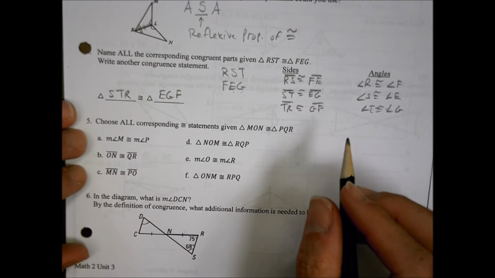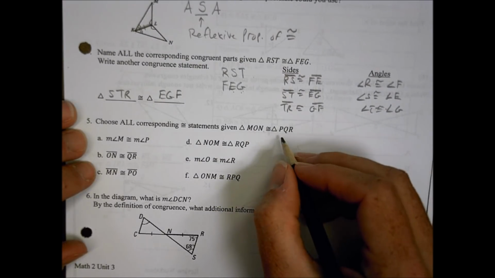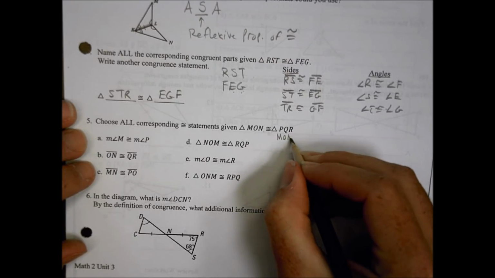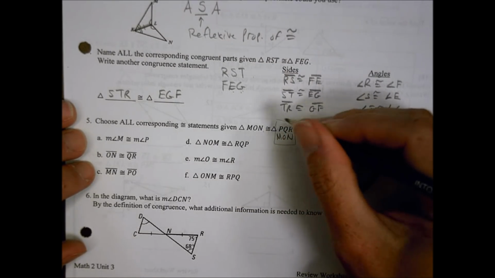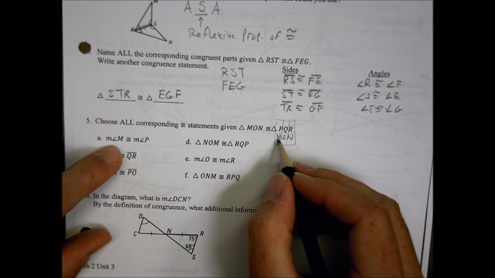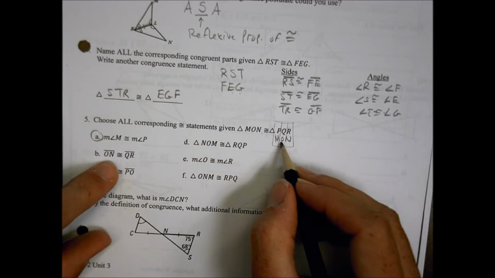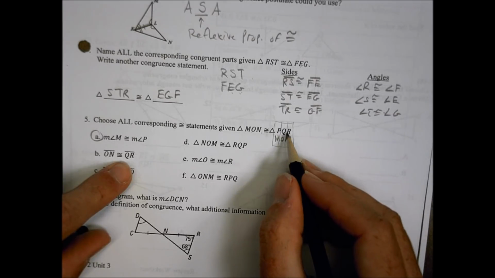Next one, choose all the corresponding statements given that MON is congruent to PQR. So let's do the same thing. Let's stack this up and write MON right there. Okay, so my lines all line up, and here's the parts I'm talking about there. So is M congruent to P? Yep, it's the same one. ON here to here is congruent to QR. Yep, ON, QR, same one.